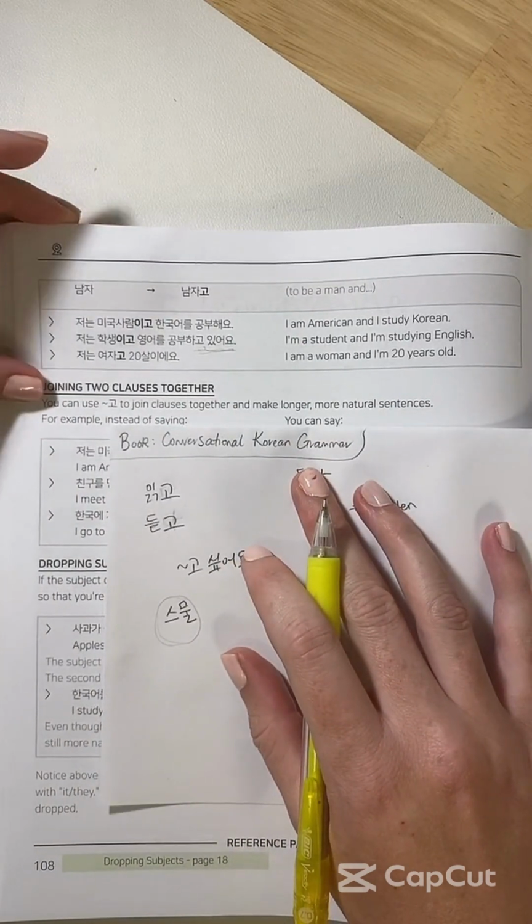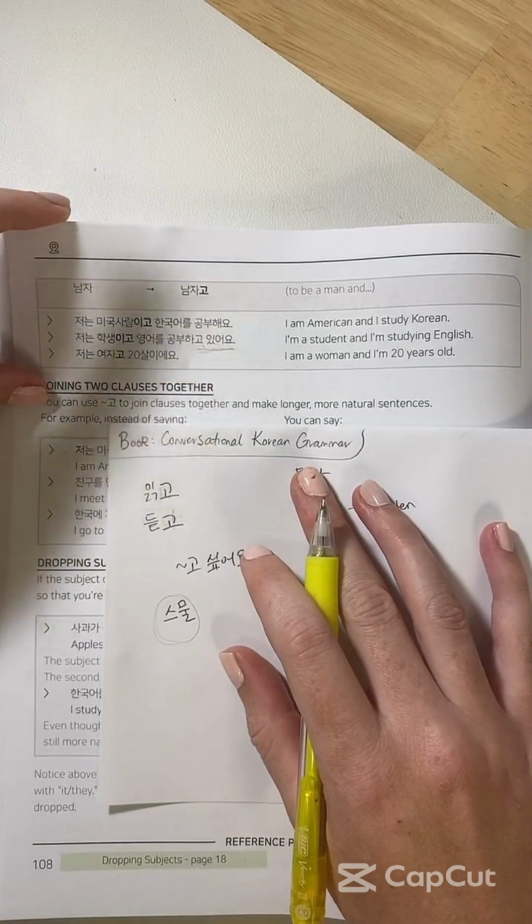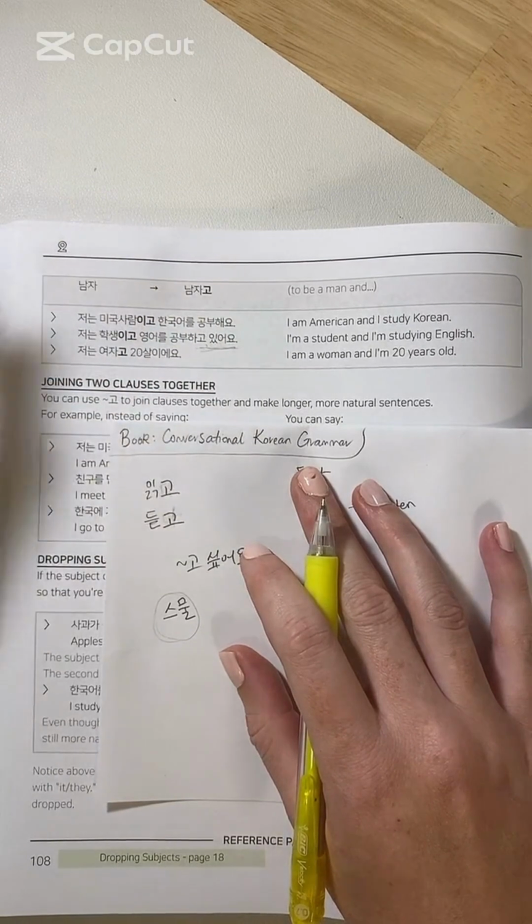How do you say international age? That is an excellent question, and I do not remember the Korean for that right now, but you can probably Google that and find out.